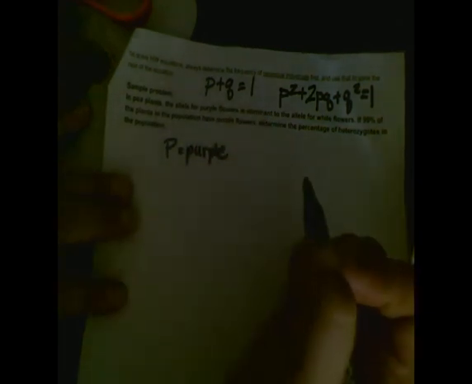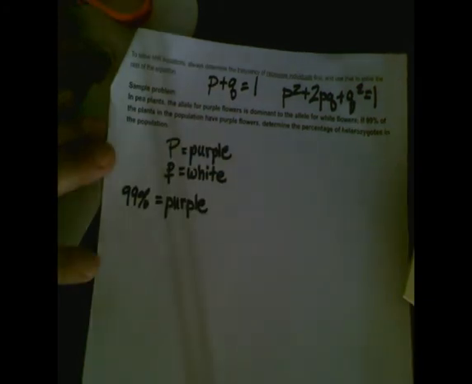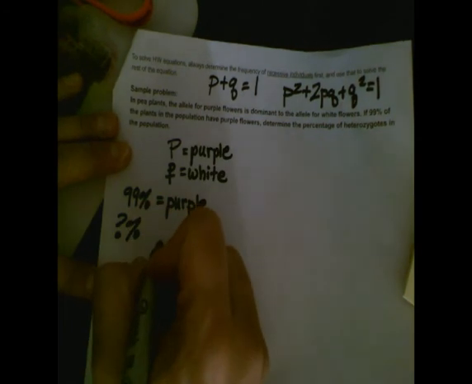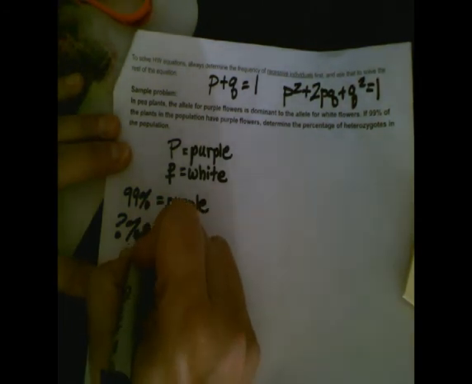So if you look at this question, it says in pea plants, the allele for purple flowers, so I'm going to put a big P for purple, is dominant to the allele for white flowers. And you use the same letter. I'm going to do a little p with a line so I can differentiate them. Okay. If 99% of the plants have purple flowers, determine what percent of heterozygotes are in the population.